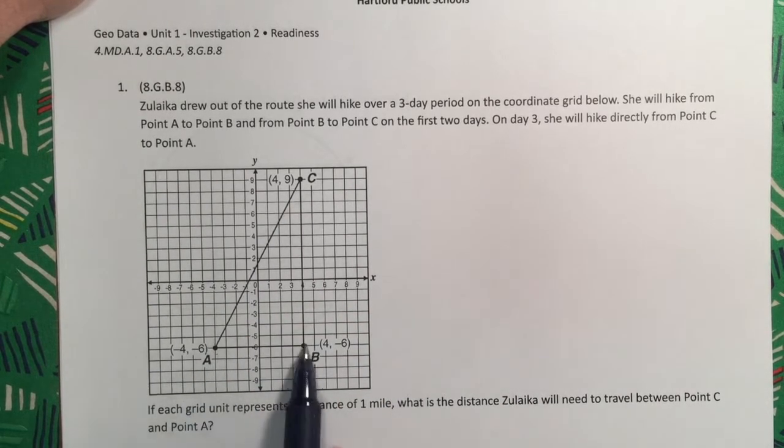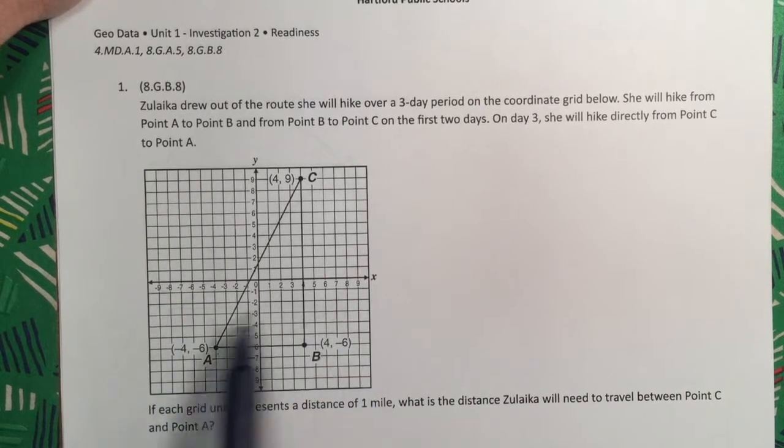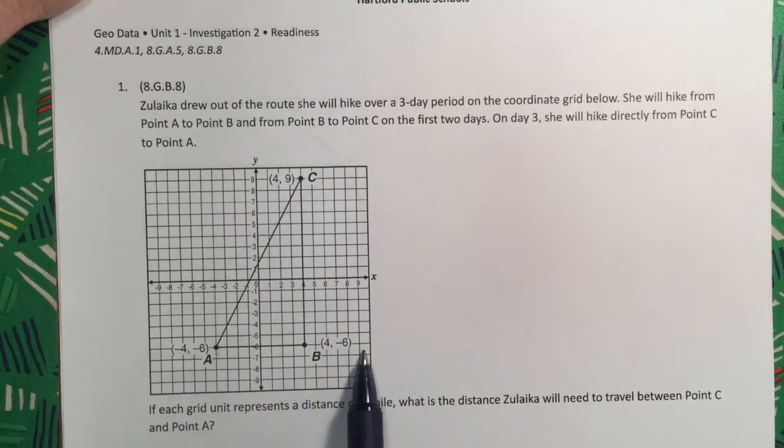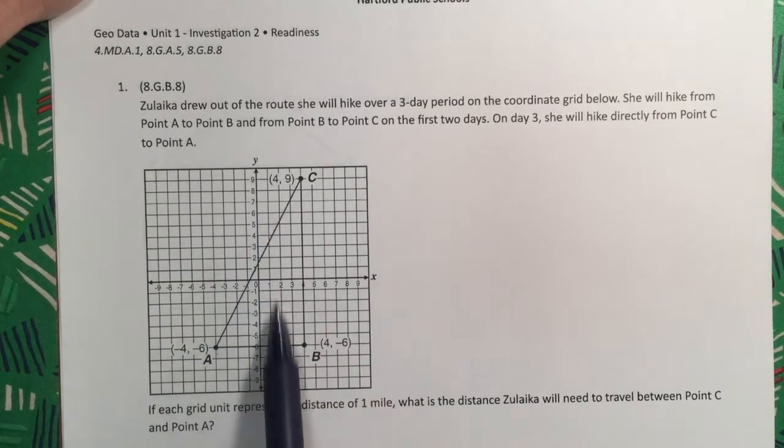So you may notice that this looks like a right triangle, because on a coordinate grid, the x-axis and all the lines that run horizontally are at a 90-degree angle to the y-axis and all the lines that run vertically. So this is a right triangle.